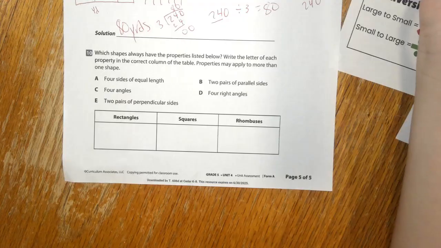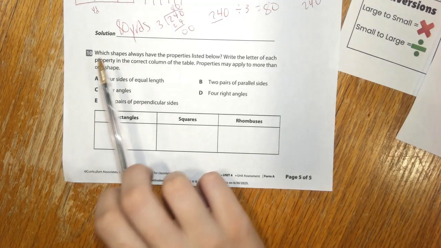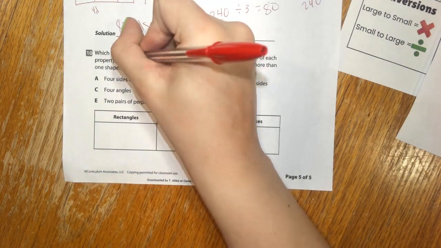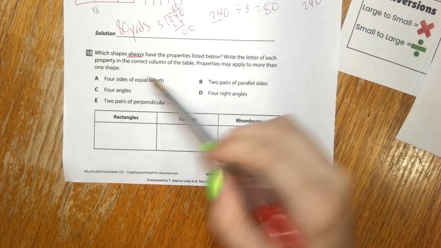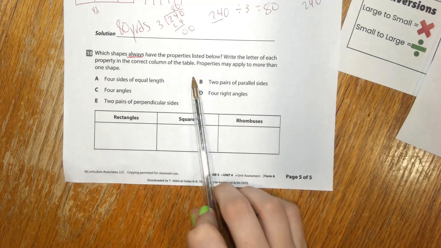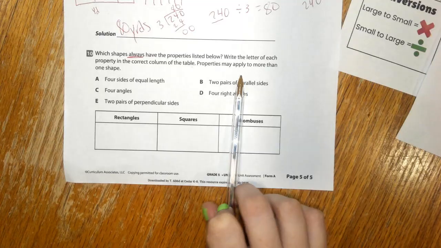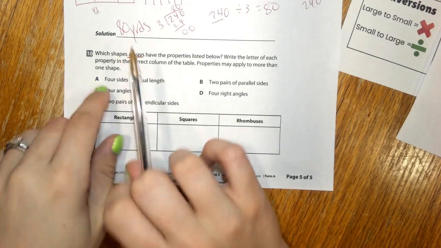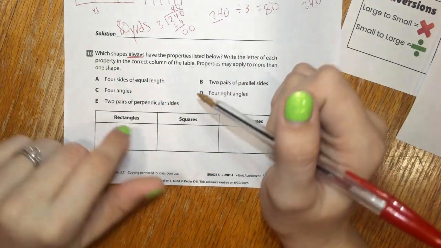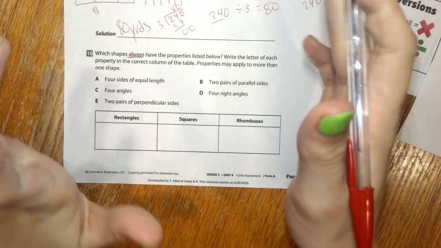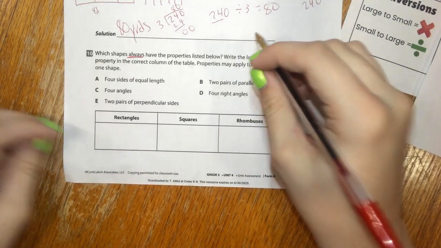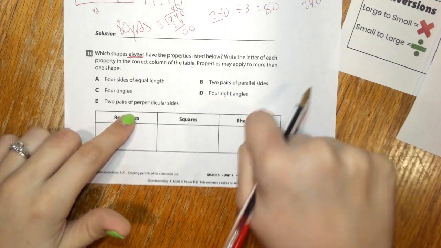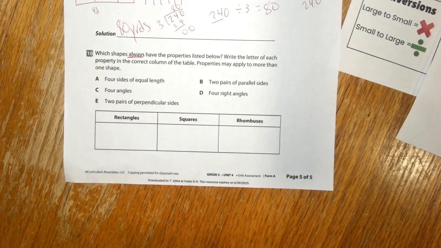Okay, one last question on this test for you to look over. Which shapes have always, so again we're looking at always, have the properties listed below? Write the letter of each property in the correct column of the table. Properties may apply to more than one shape. So what I want you to do is take one piece at a time and check it for these things. Again, if I don't remember, I'm going to go to the dictionary and type the name of the shape, and it will tell me the attributes of that shape.